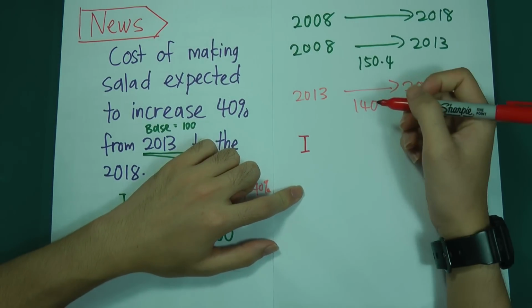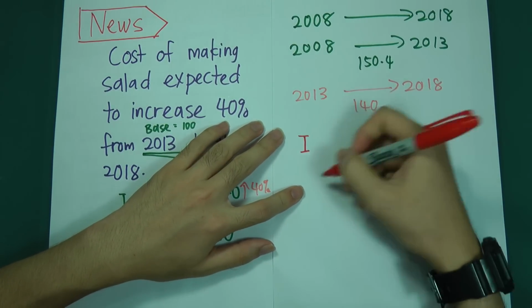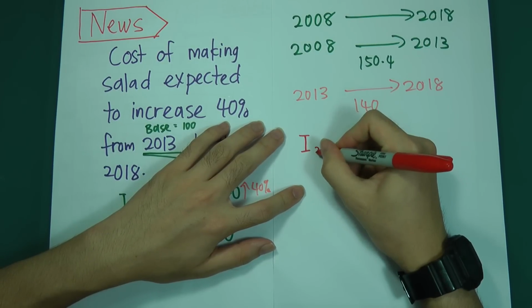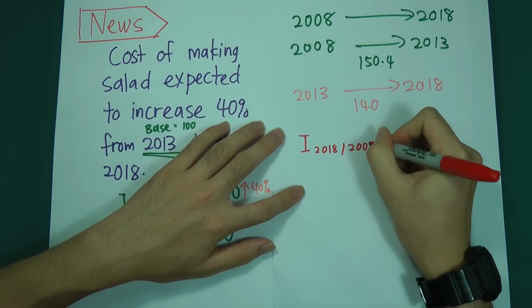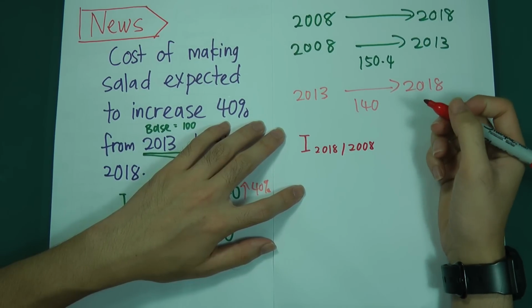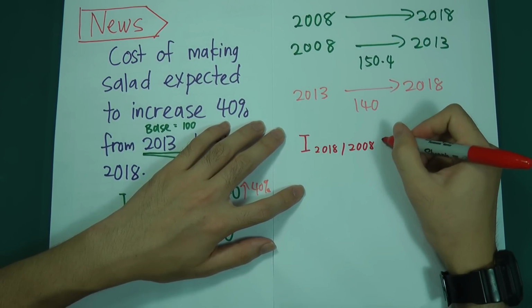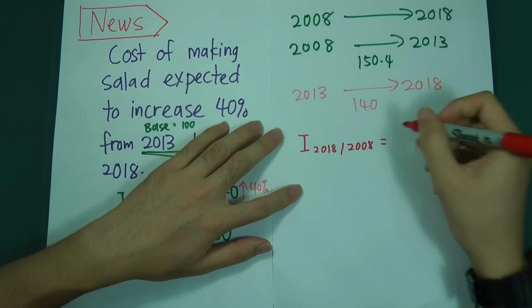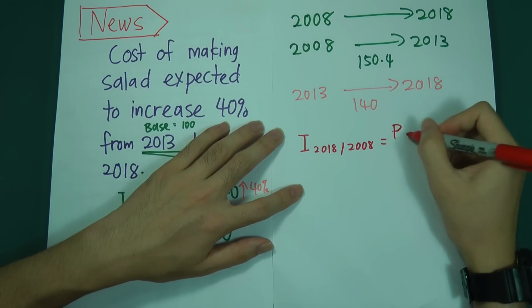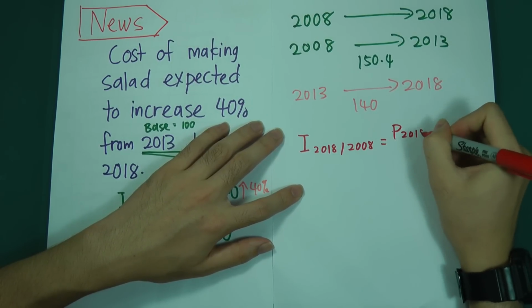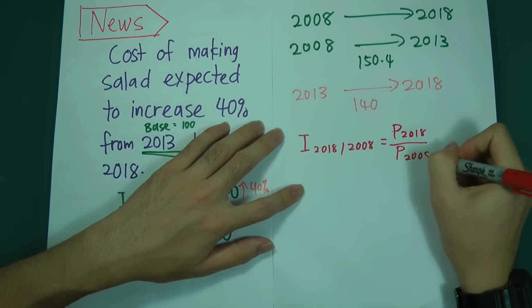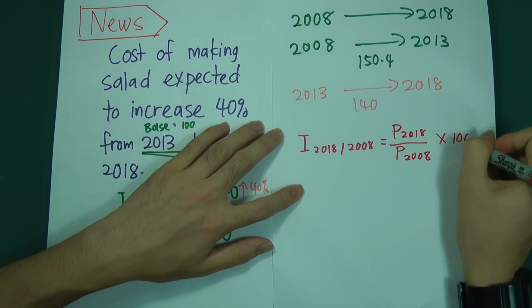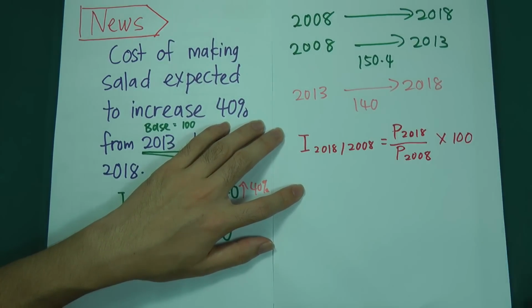So okay, now you want to calculate the index number for 2018 based on 2008. So this one will equal to the price for 2018 divided by price for 2008 multiple 100. This is the index formula.